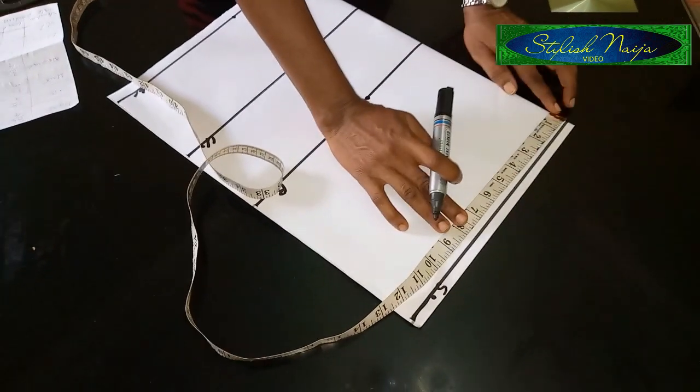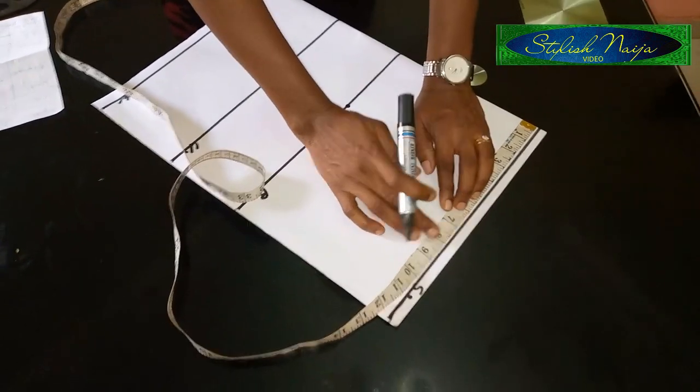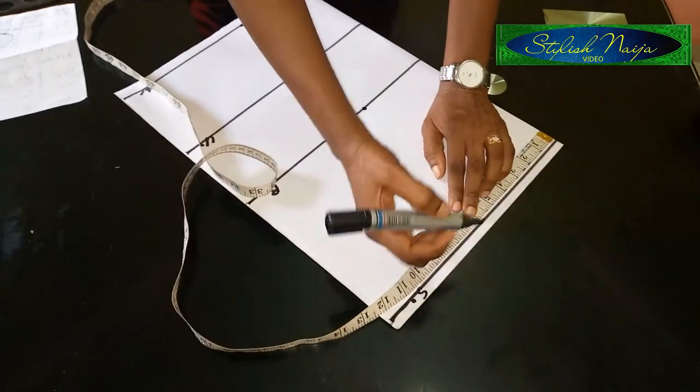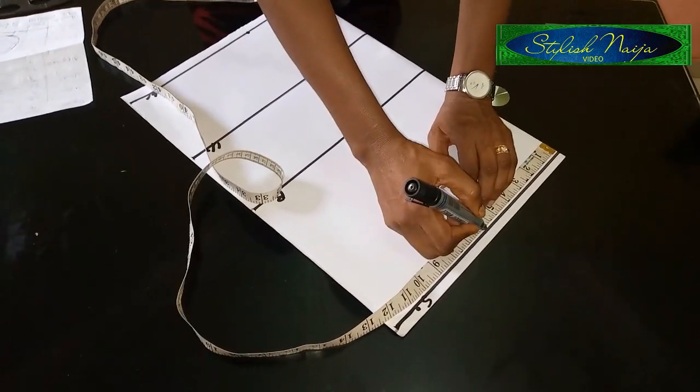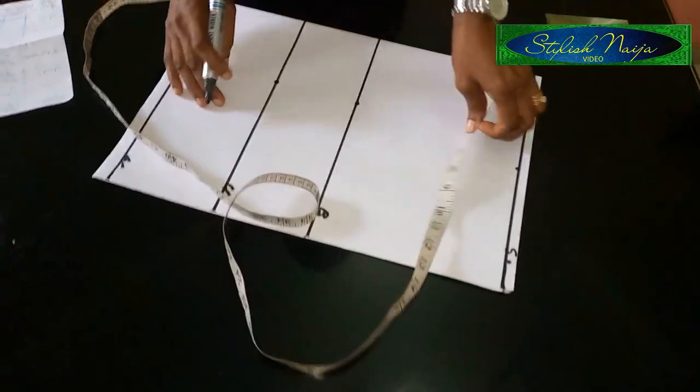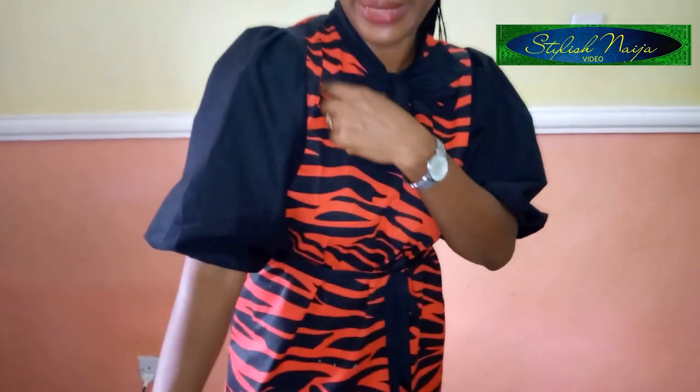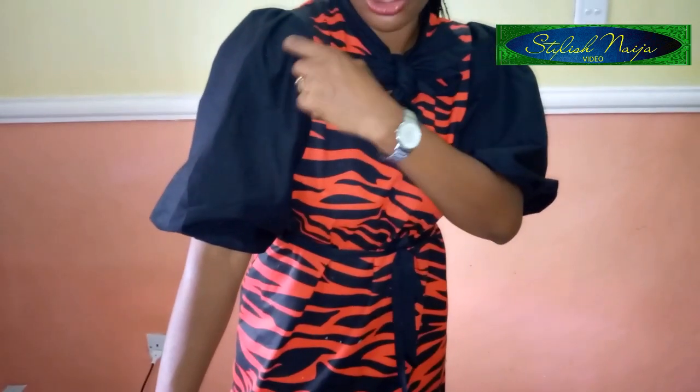For this, my shoulder measurement is 14 inches. So I'm supposed to mark 7 inches here, but I'll reduce it by 1 inch. So I'm marking 6 inches here. The reason is because the dart is going to be entering a part of the neckline, and then it's going to be entering a part of the armhole line. So that's just the essence.